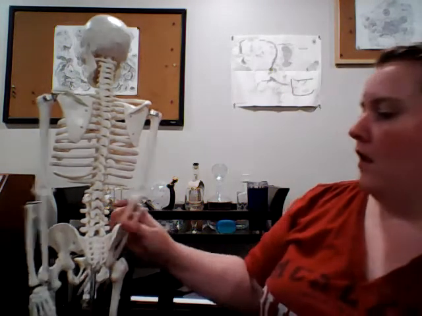And then we go into our lumbar vertebrae. We have L1, L2, L3, L4, and L5. That leads us into our sacrum here. And then we have our coccyx down here, that little pointy bone at the bottom. A lot of times people will complain that they break that, and that is painful.